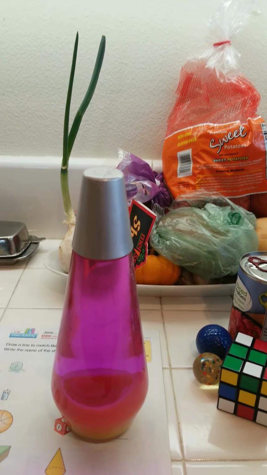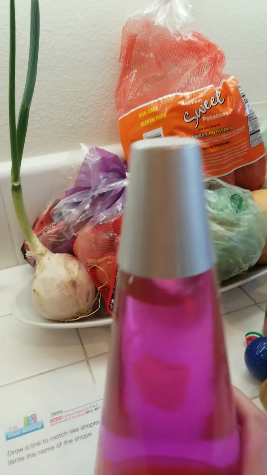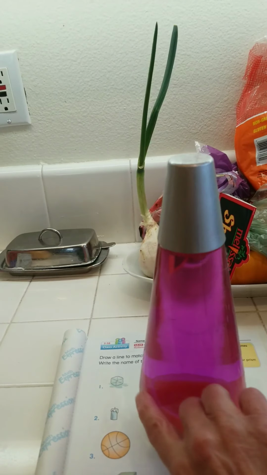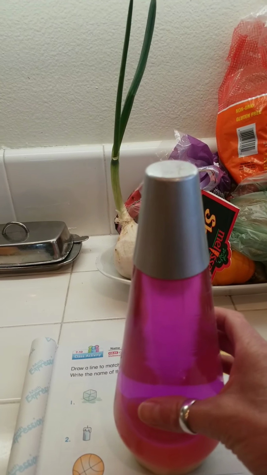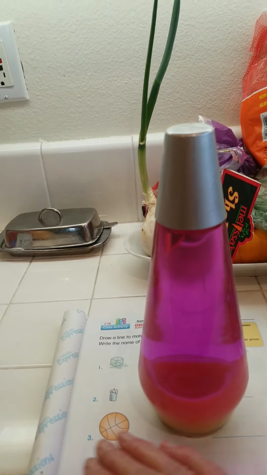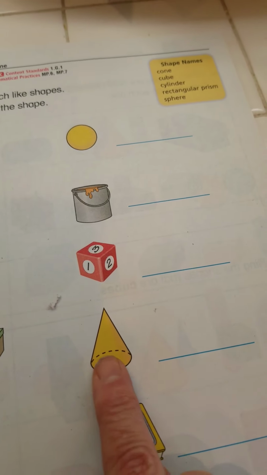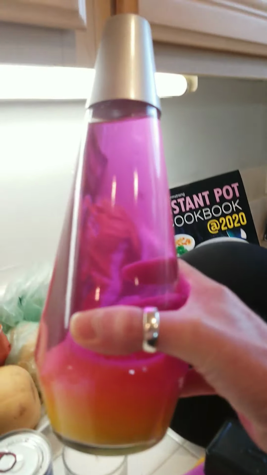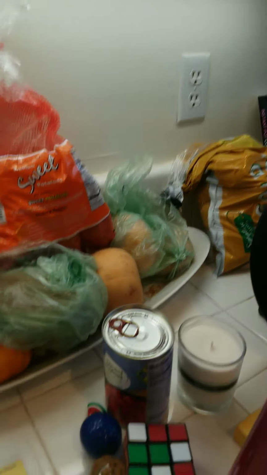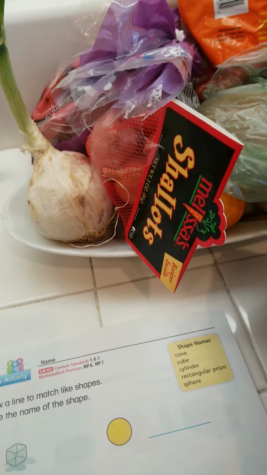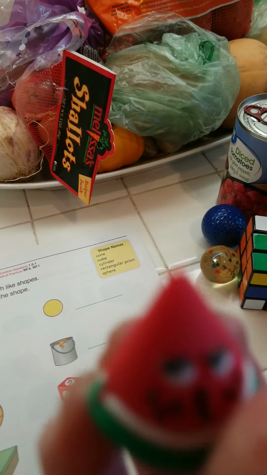A real cone is flat on the bottom, but so you can see a cone is going to look sort of like a triangle when you look at it from the side, but it's got a pointy top, and then it's going to have a flat bottom like this. So the bottom should be flat and the top should be pointy. So this one isn't exactly a cone, but it's sort of similar to a cone. I didn't have a cone. This is the other one I have that's similar to a cone.